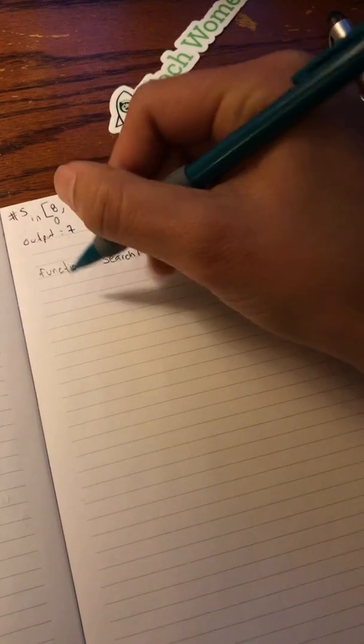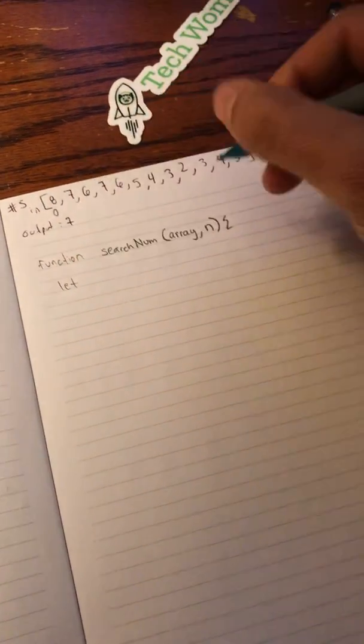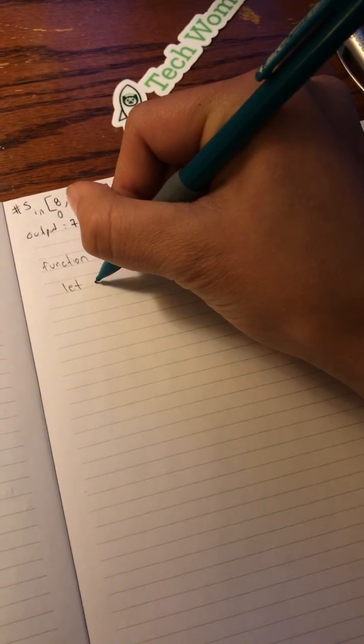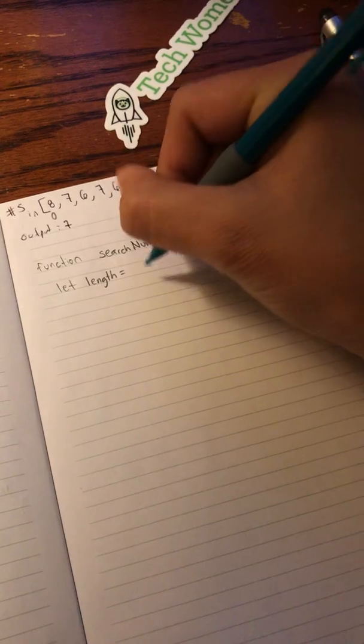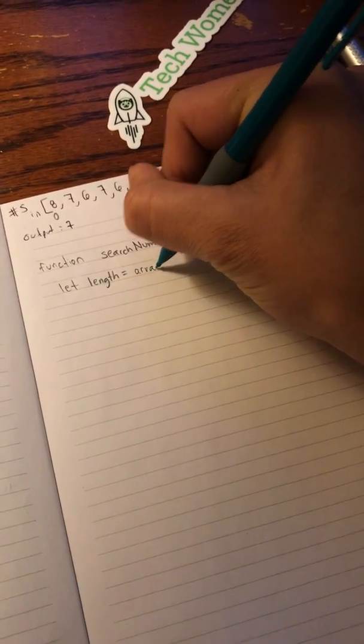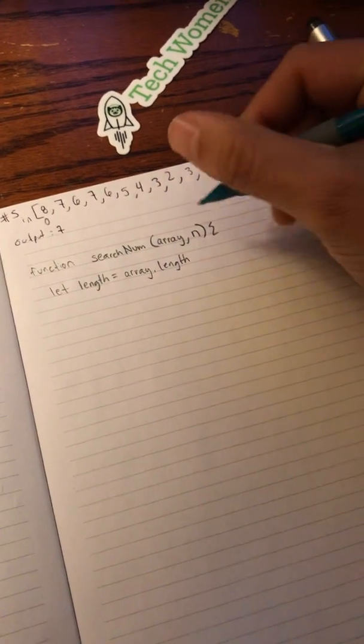So first thing is, let's find the length. Let length equal array.length.